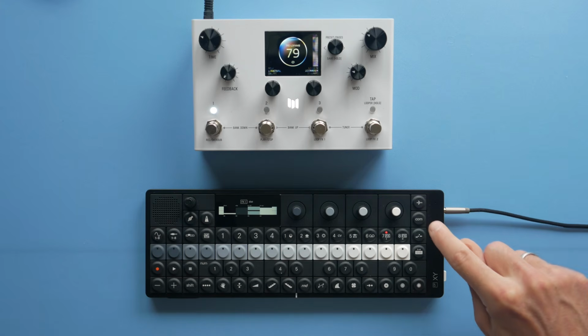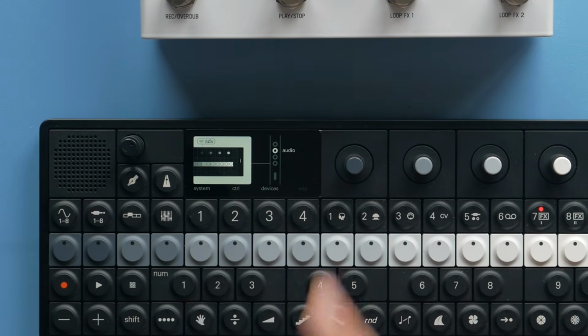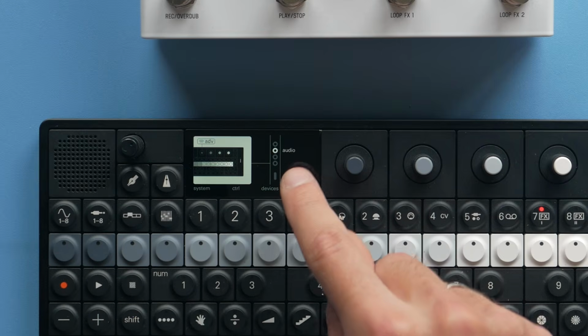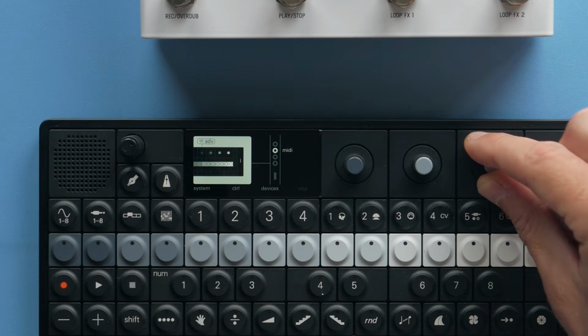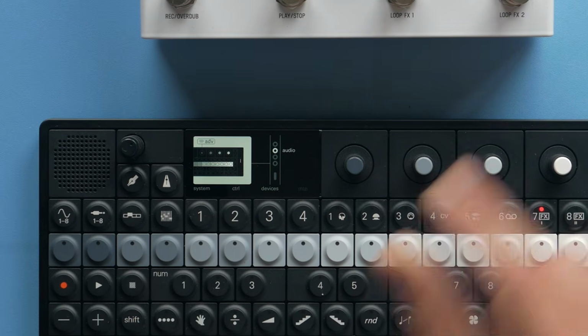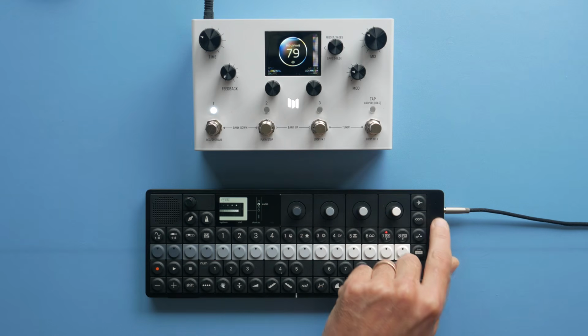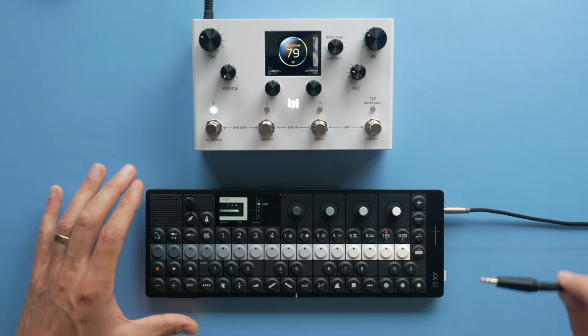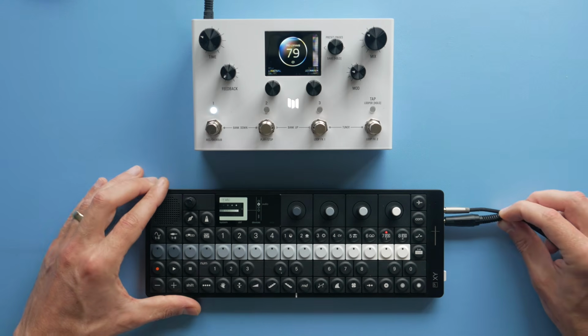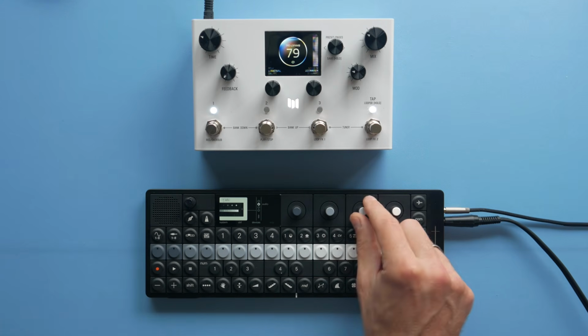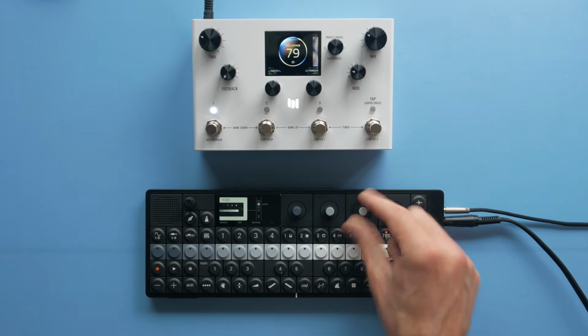First off, we want to go to the COM menu. And here you already see it says audio. If it doesn't, turn this knob and select audio. It's important you make this selection before you plug anything into the aux output or multi-port or whatever you want to call it, because after you plugged something in there, you cannot make any changes.